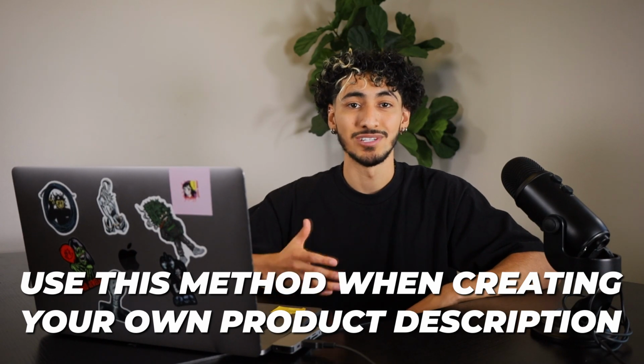And now I'm going to use the same exact template that we have covered for my next 4 through 6 benefits and features. And after that, I'm going to save it, publish it, and now let's start making some sales. And this is the method that you would want to take when you're creating your own product description.